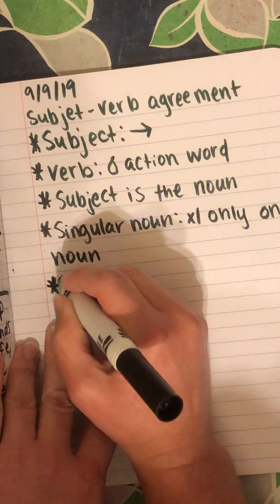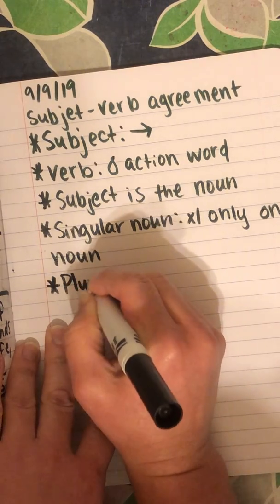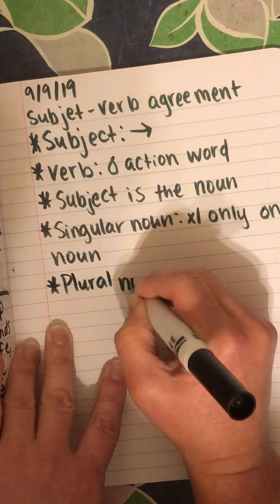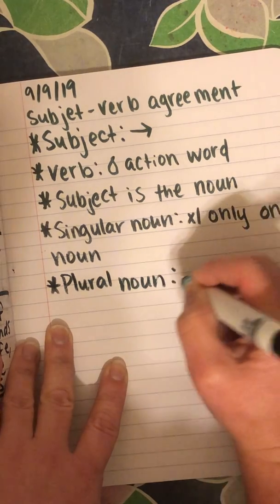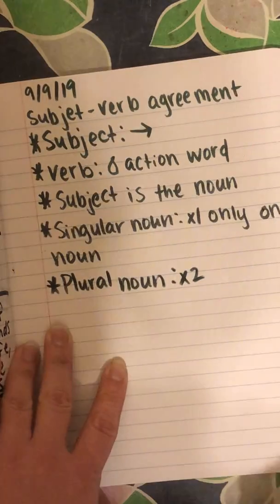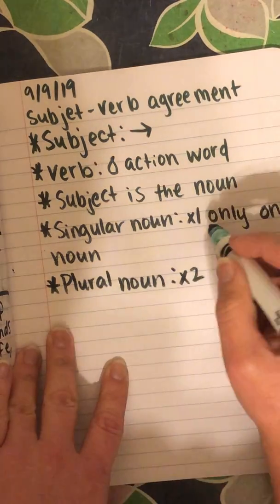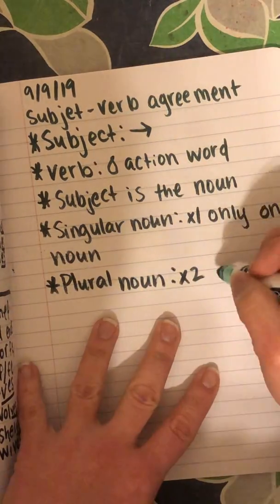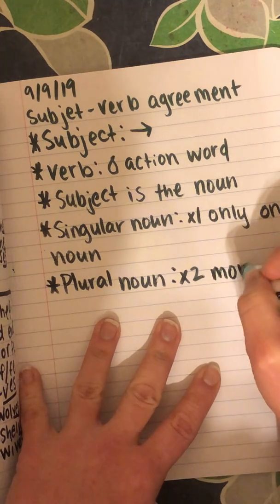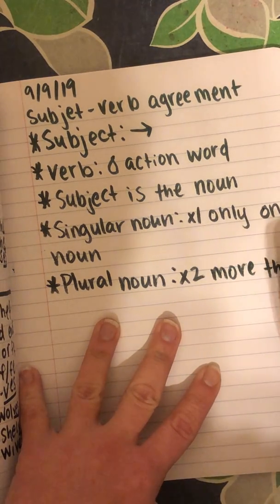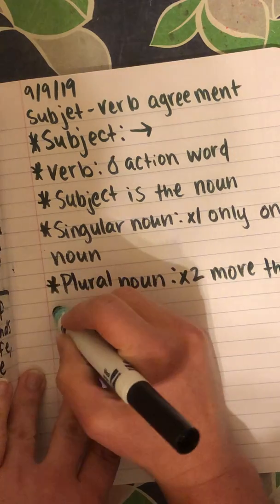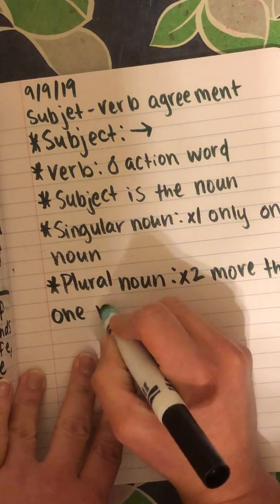Your next word is a plural noun, and your symbol for that is going to be times 2. 2 or more in this situation. If you have a plural noun, that means more than 1. So the definition is more than 1 noun.